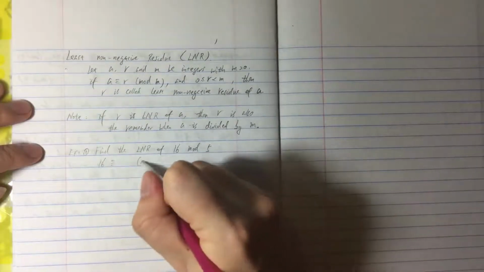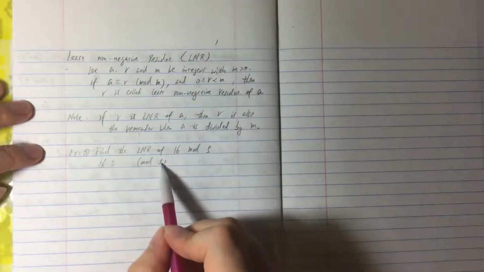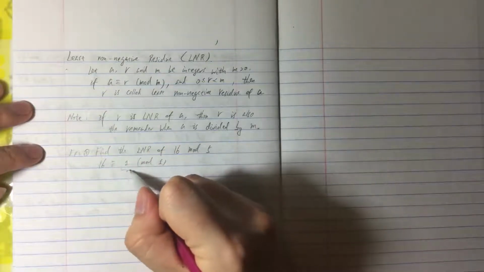To find the least non-negative residue, we can try to take the remainder. If I take 16 divided by 5, the remainder is 1. So this is the least non-negative residue.